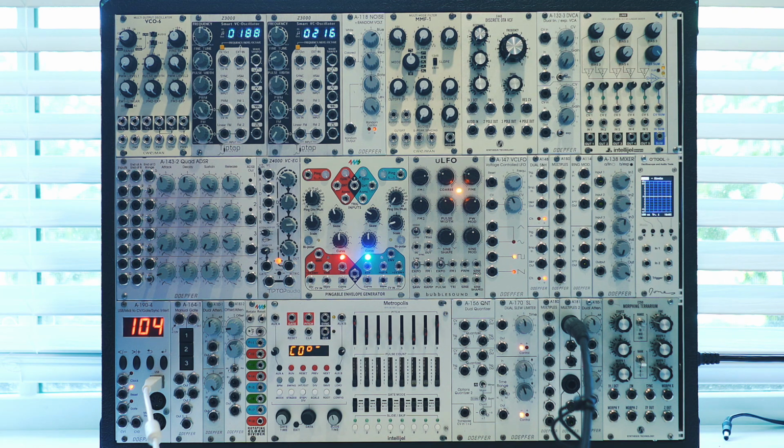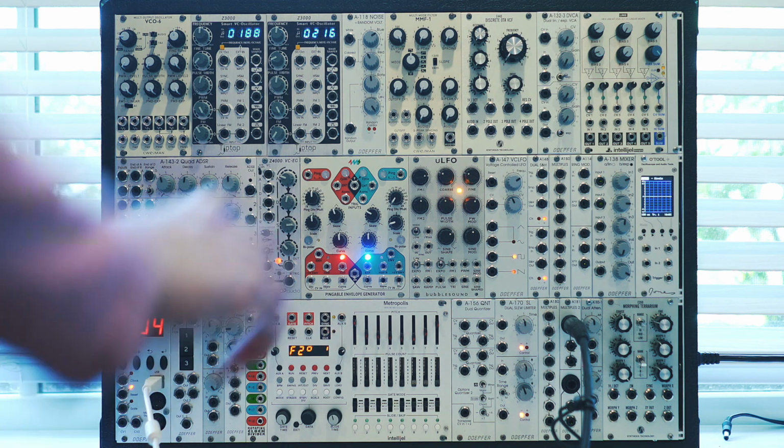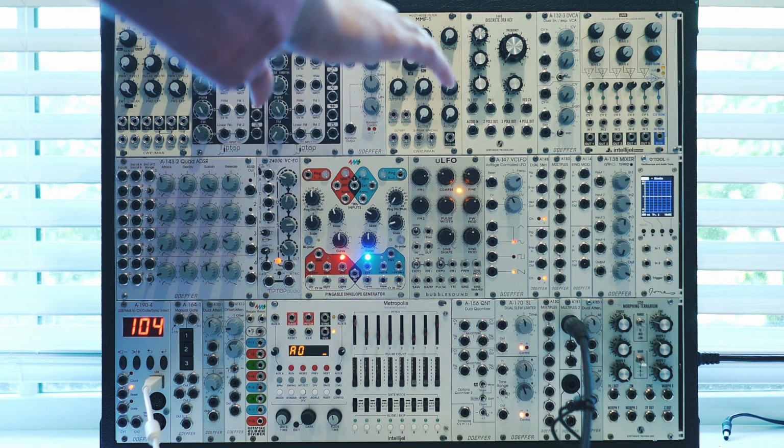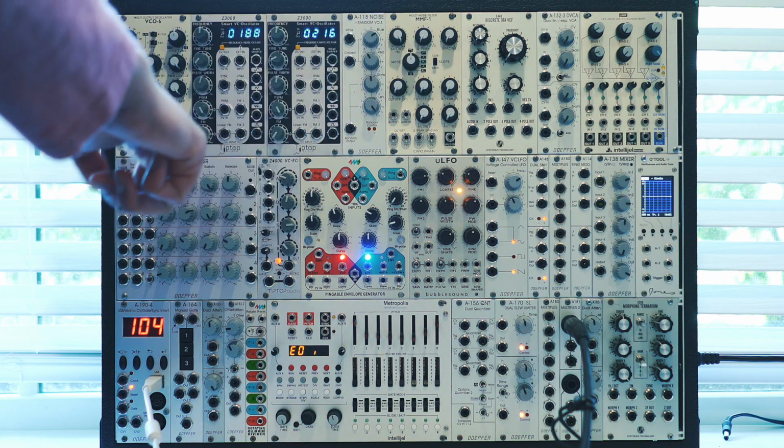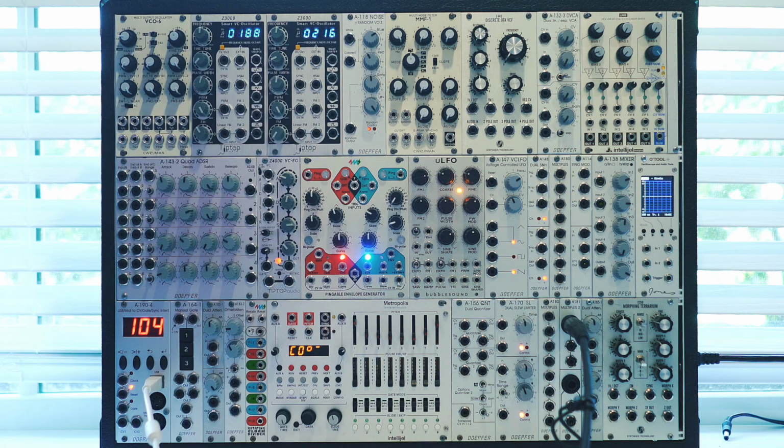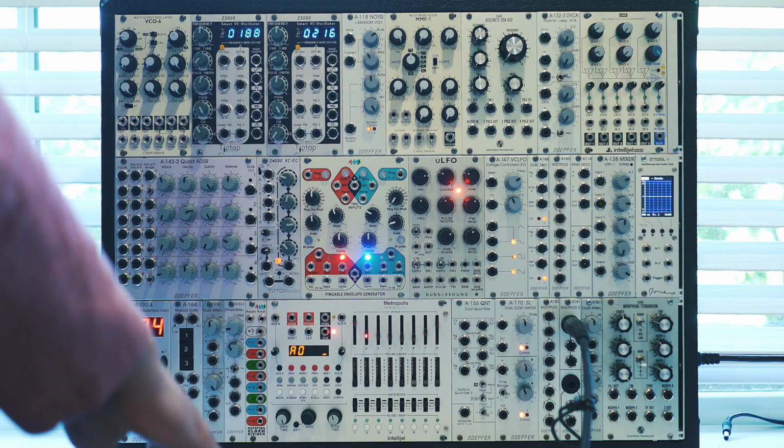Okay, now in this video, I'm going to show you how to create a voice that makes use of the filter module, and I'll also introduce some filter modulation with an ADSR as well as an LFO here. All right, so we're going to start from scratch, though I already have the USB MIDI connection set up.